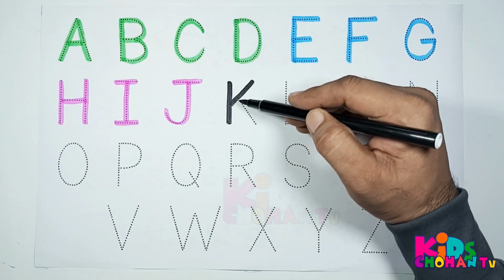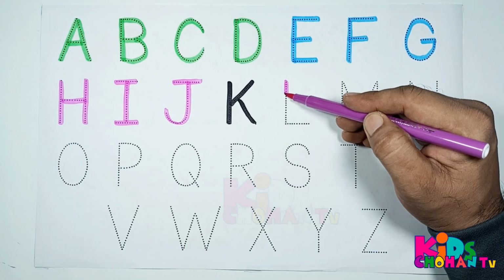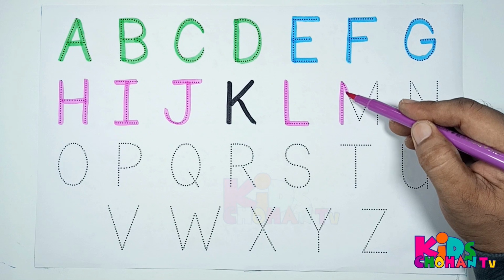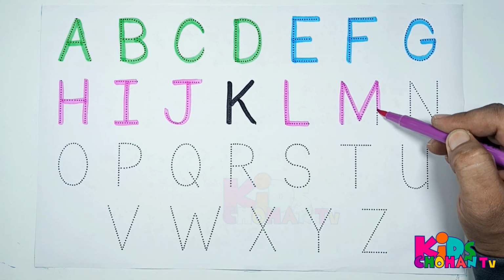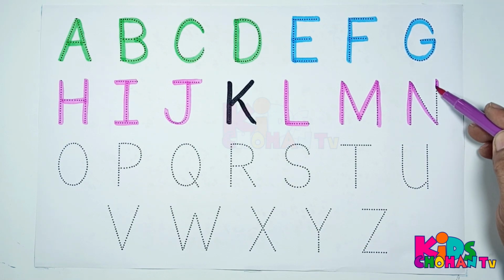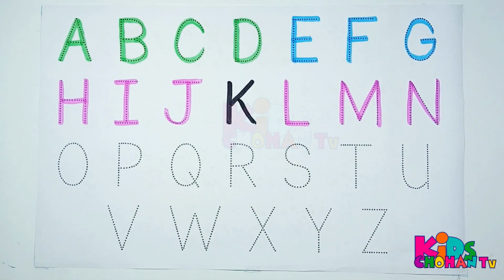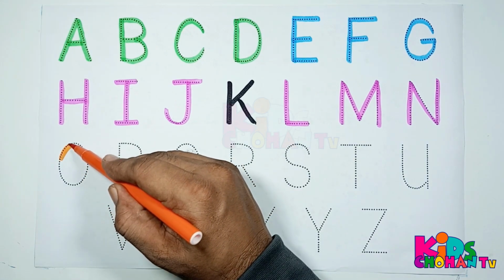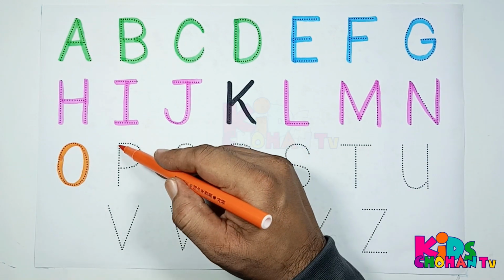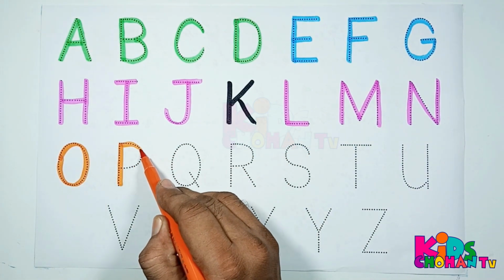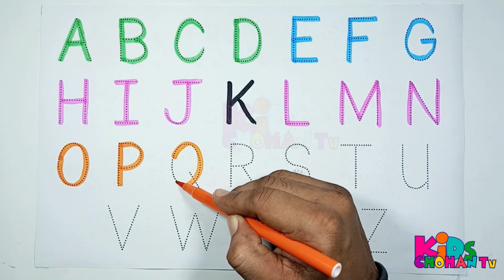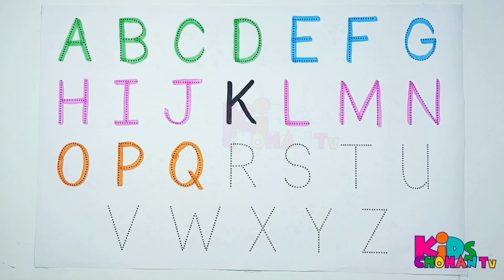K. K for kite. L. L for lion. M. M for mango. N. N for nest. Orange color. O. O for orange. P. P for parrot. Q. Q for queen.